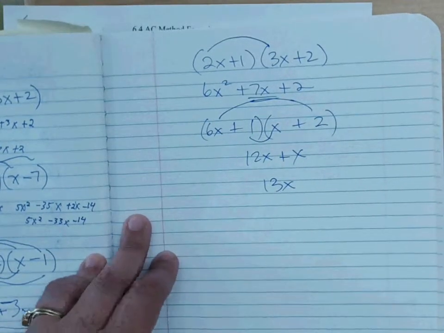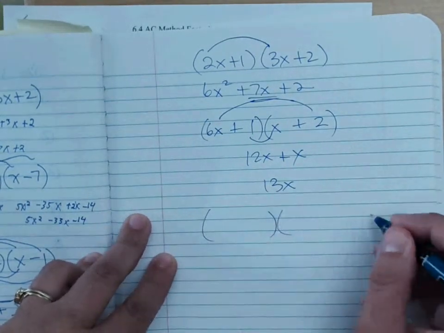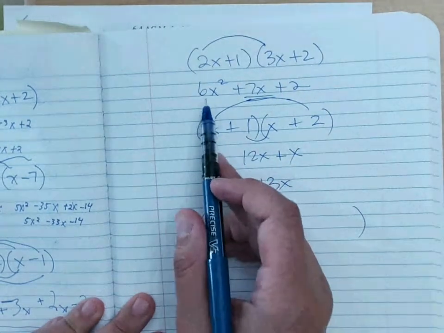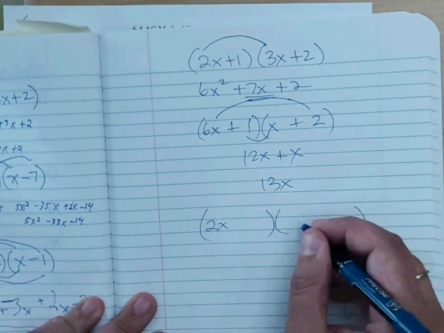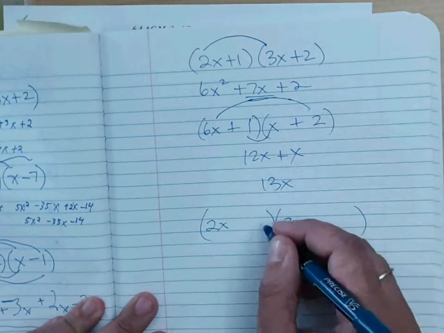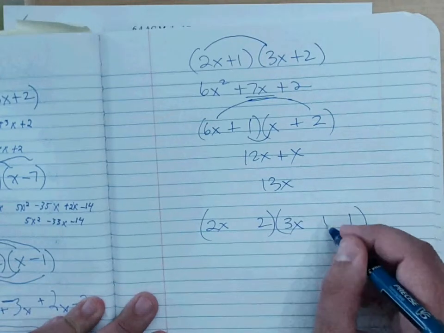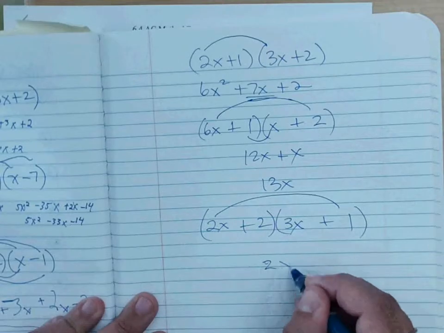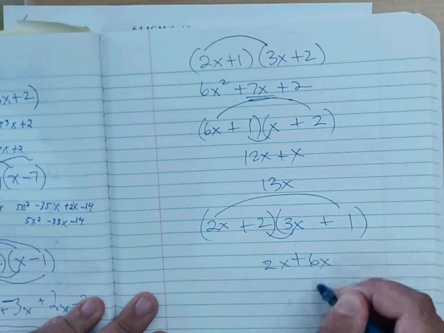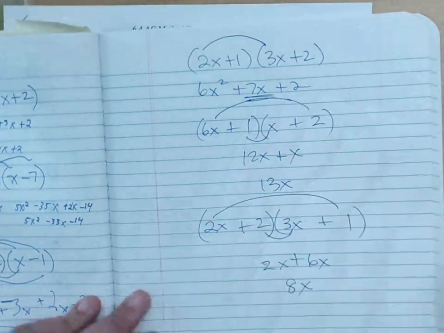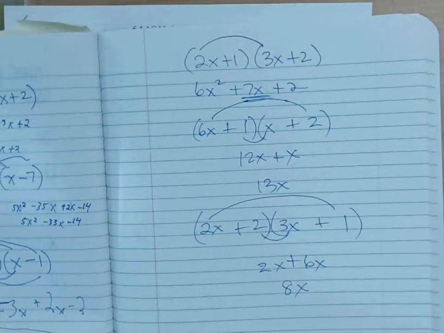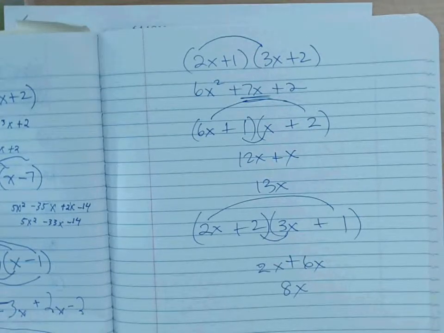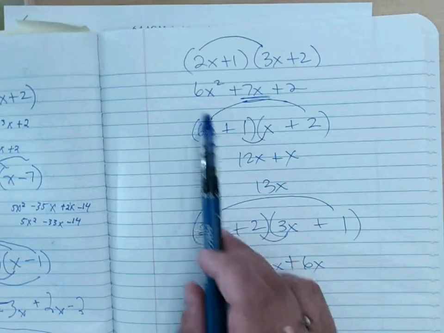Do you see what I'm saying? So I have to try again. This is what we call trial and error. You just keep trying. Okay, well, 6x squared, maybe 2x times 3x, with 2 and 1, positive, positive. Now let me FOIL. That is 2x, this is 6x, but that adds to 8x. That's not the 7x I want. So do you see the problem? I could be doing this all day, especially if the numbers were bigger. These numbers are not that big.